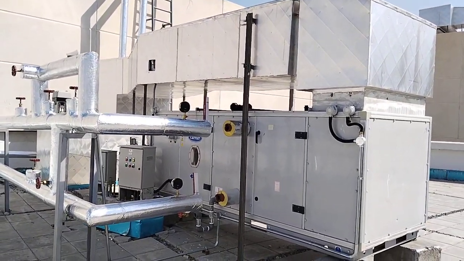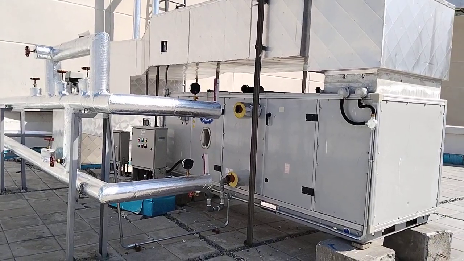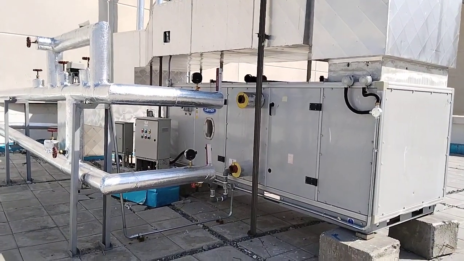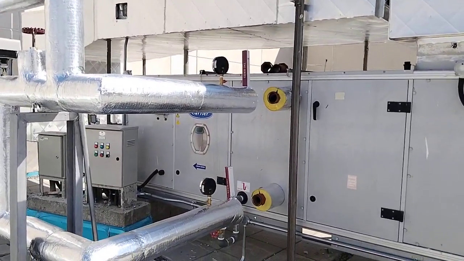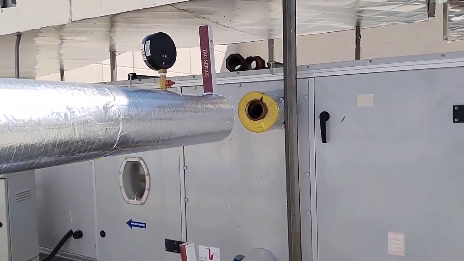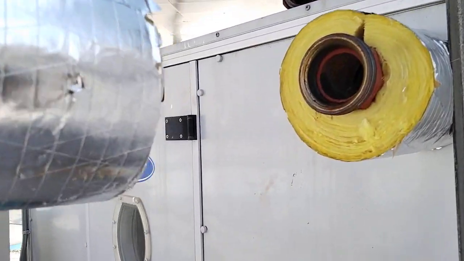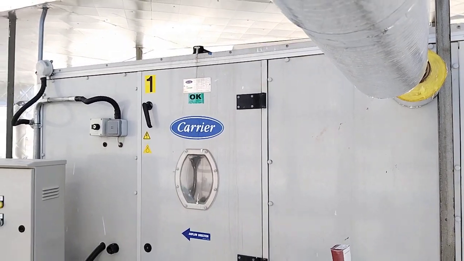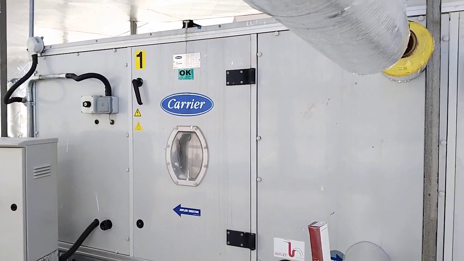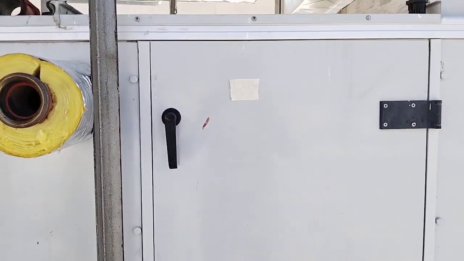So I am showing you the unit which is called an AHU, air handling unit. The video which you are seeing is of the air handling unit, where air comes inside and gets filtered.